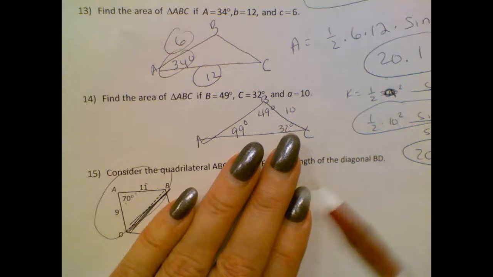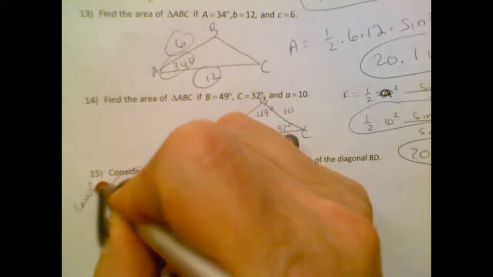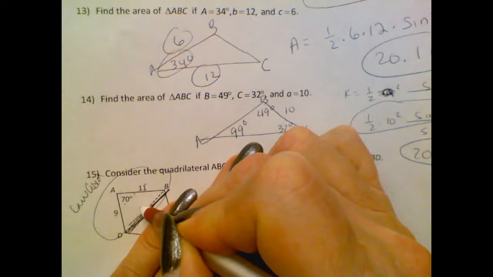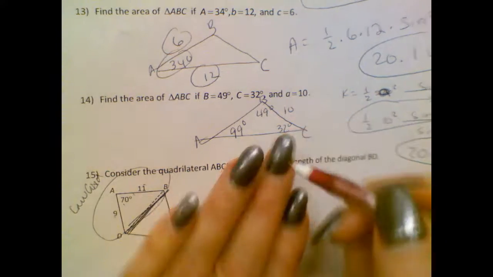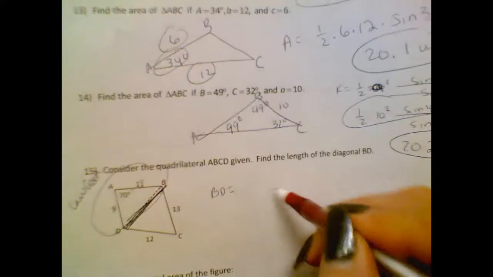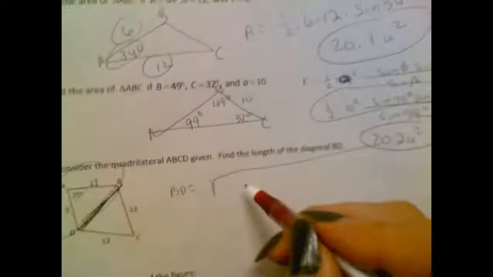SAS. Whenever you know SAS, you can use law of cosines. So we'll call it side BD. Side BD is equal to, law of cosines is the big square root one.